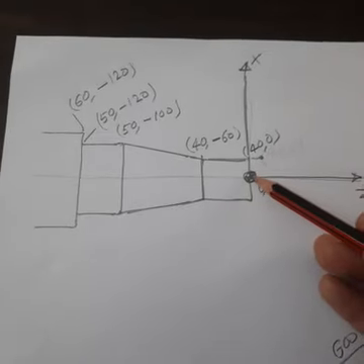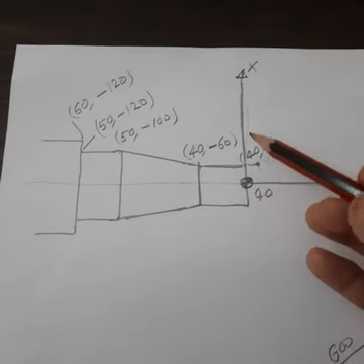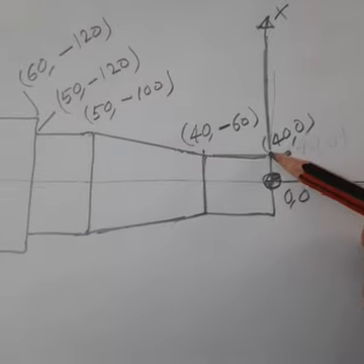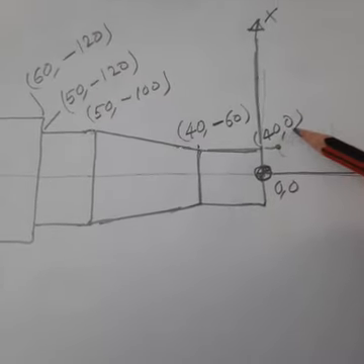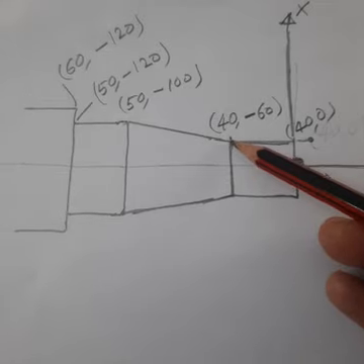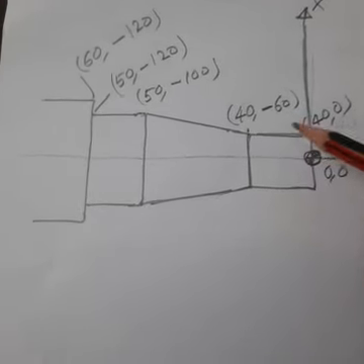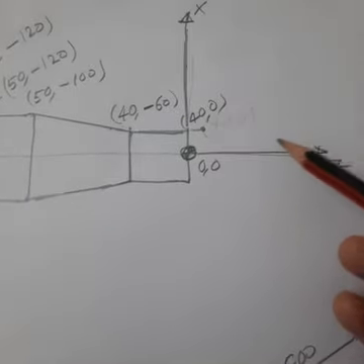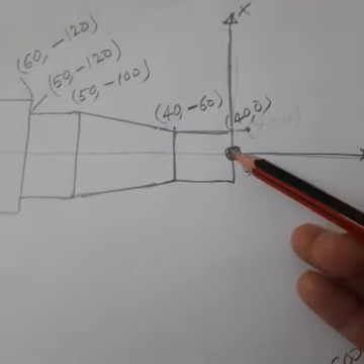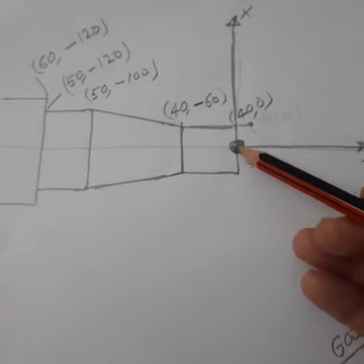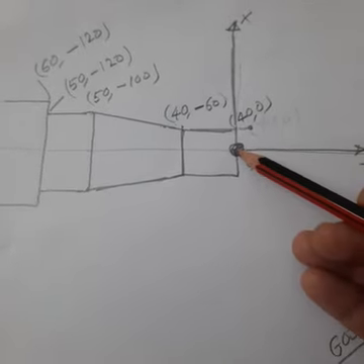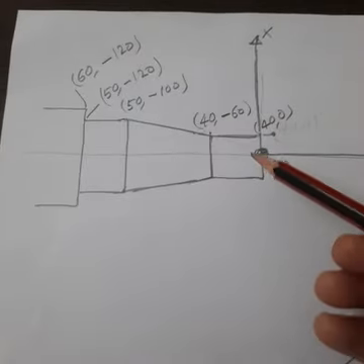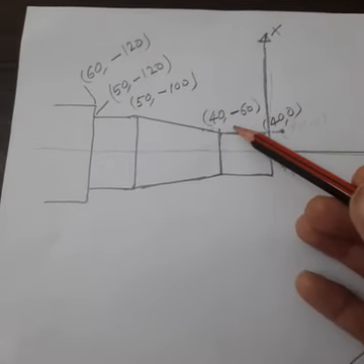So when you take this as 0, 0, what will be the coordinate of this point? On the x-axis it is 40, on the z-axis 0. This point is 40, minus 60. So x is 40 and z is minus 60, because this is 0 as far as the z-axis is concerned. Moving towards the left side is negative z, minus 60.